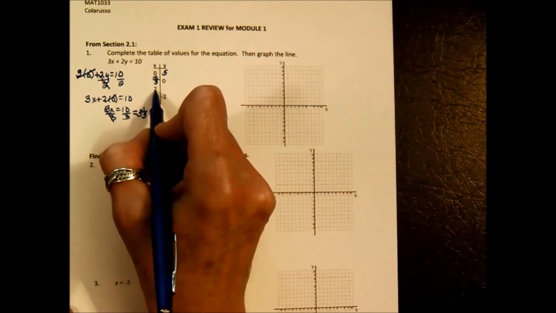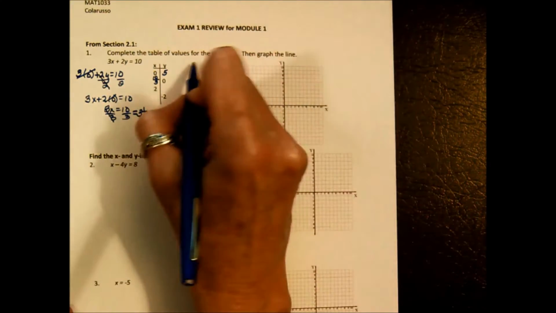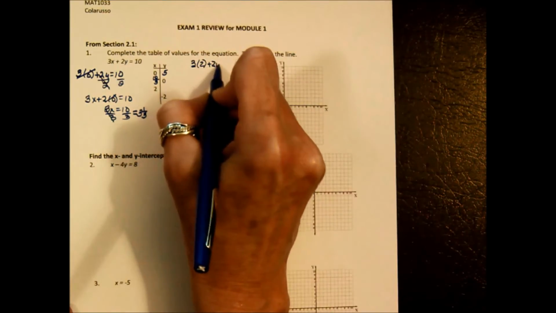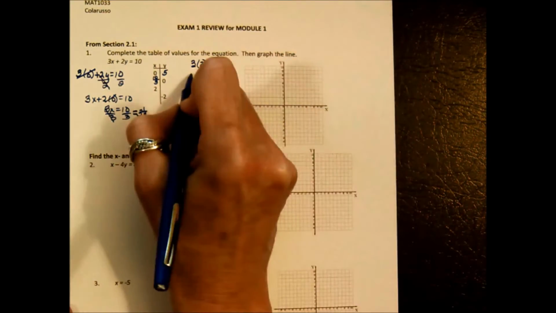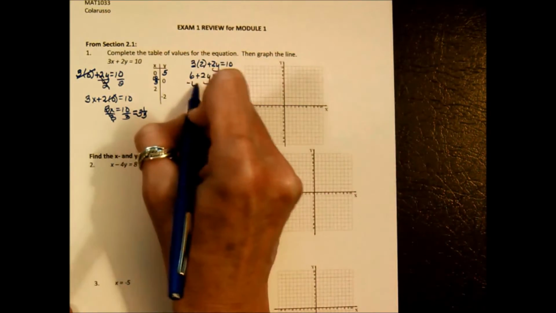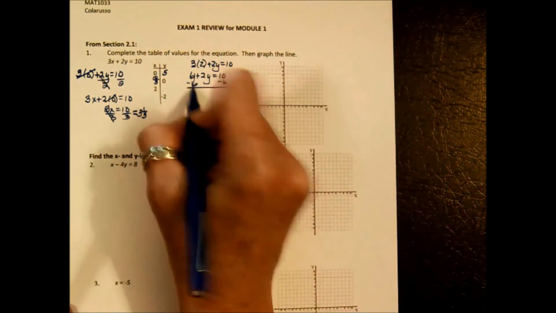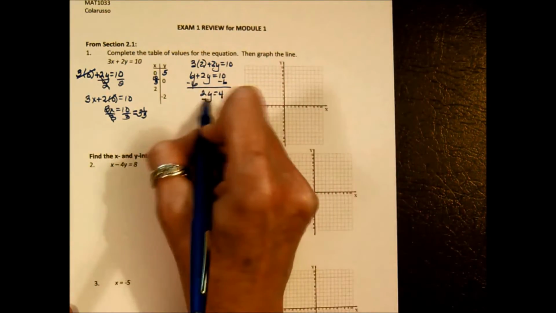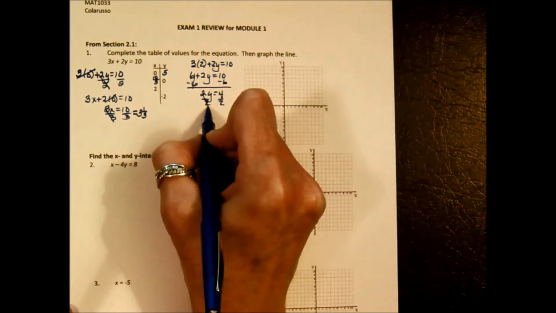Next I'm going to take the 2 and put it in for the x. That would give me 3, take out the x, put in the 2, plus 2y equals 10. 6 plus 2y equals 10. Subtract that 6 from both sides. We get 2y equals 4. Divide by 2 and we get y equals 2. So we have another point.